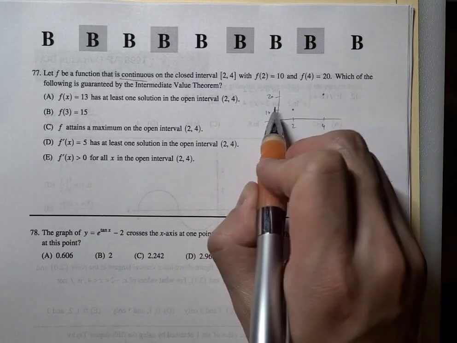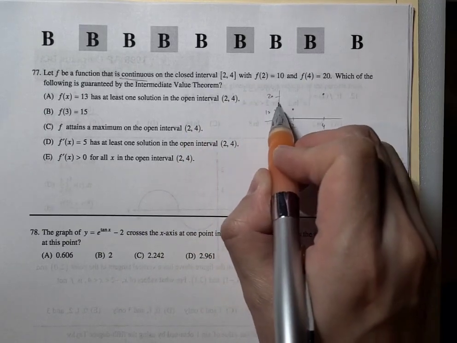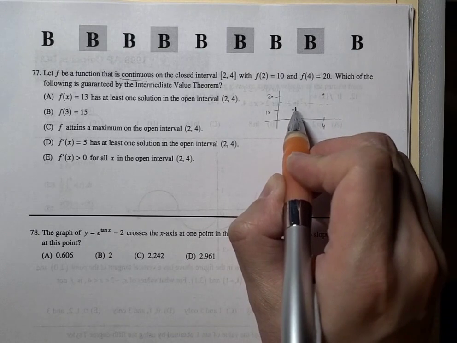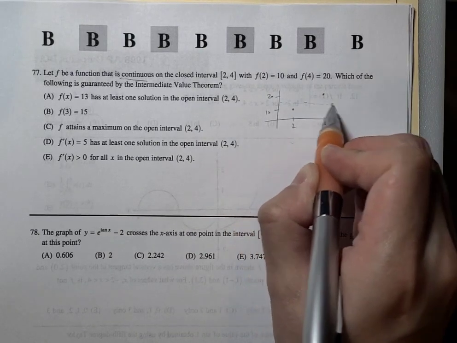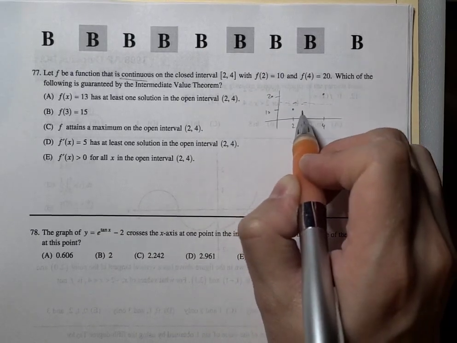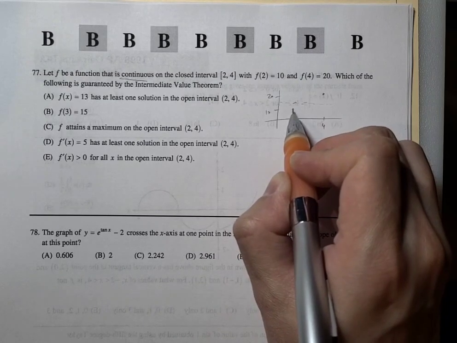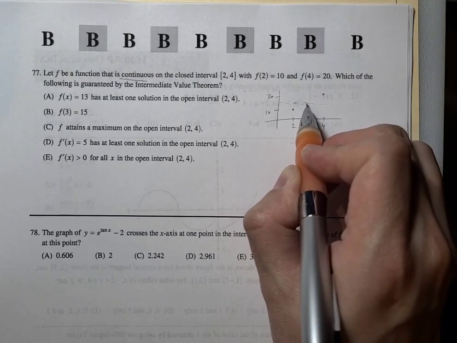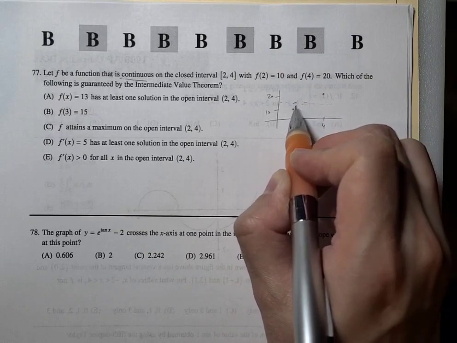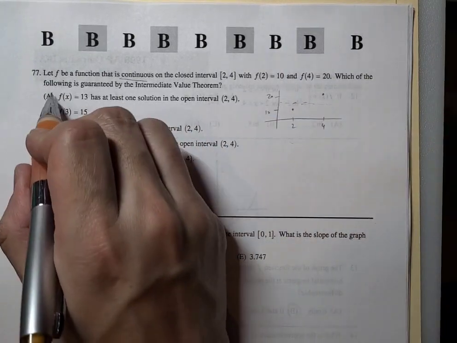13 is between 10 and 20. So it's like right here, somewhere like there, right? I don't know if you can see that on camera actually, some dotted lines I drew. Because it's continuous, it has to eventually cross this line at least once. So this is the answer, okay?